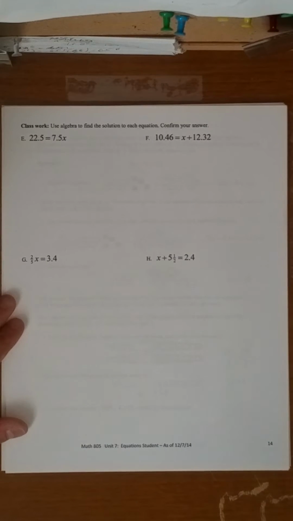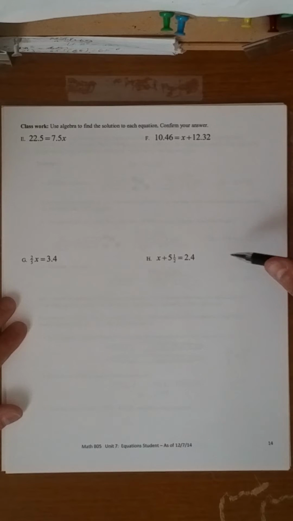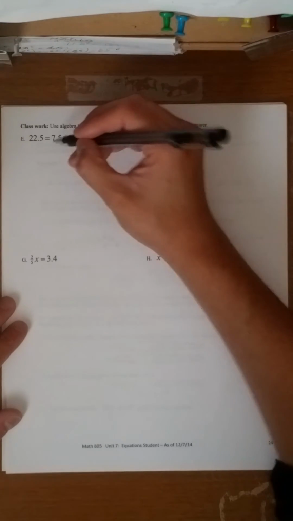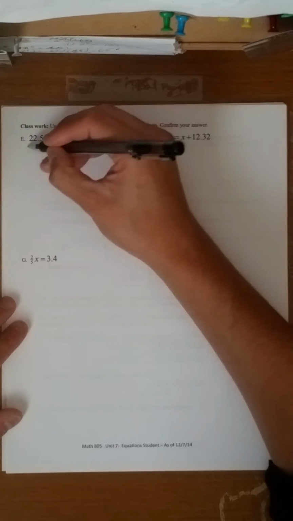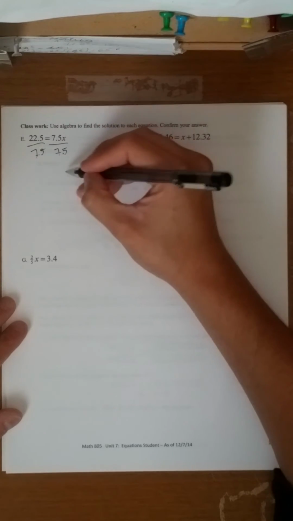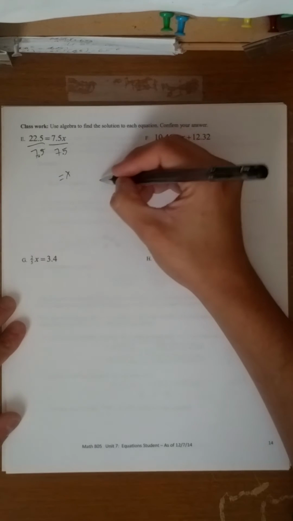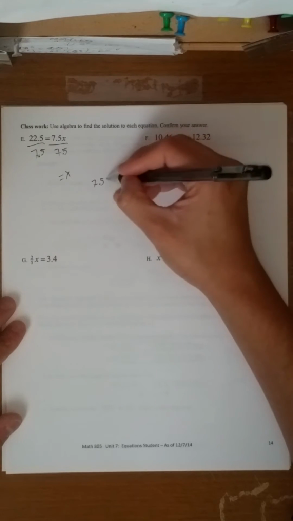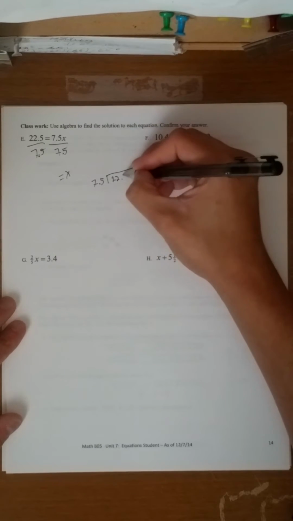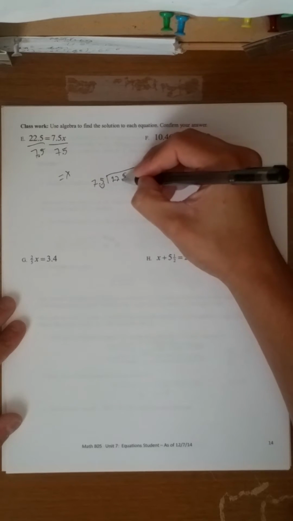Okay, so we want to go ahead and do the same thing over here. Very quickly, we can go through the steps here, but you should practice these out and work these through. So here you want to divide by 7.5, divide by 7.5, so we can get our value here. And then you would use your decimal division. So you would say 7.5 is being divided into 22.5. Move it over 1, move it over 1.